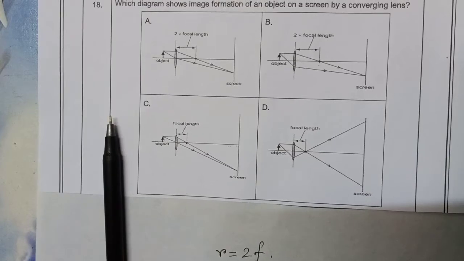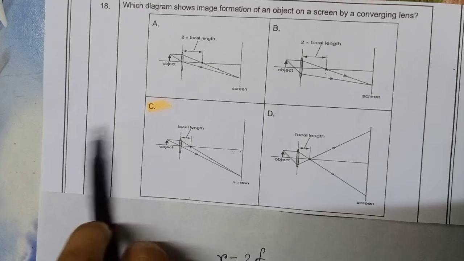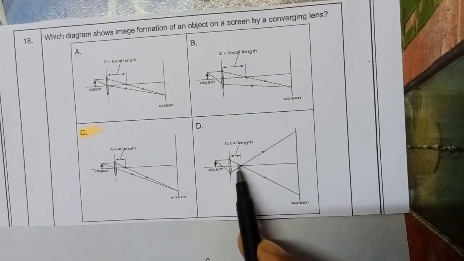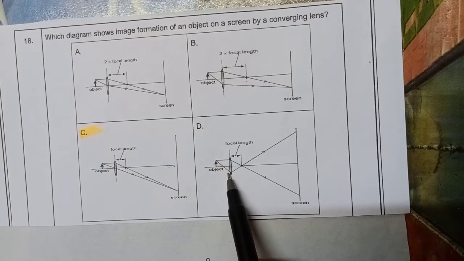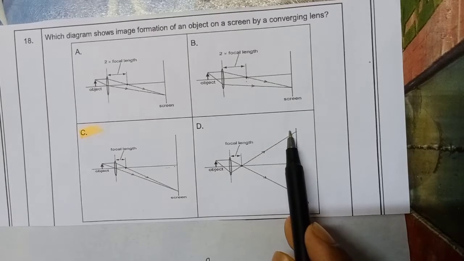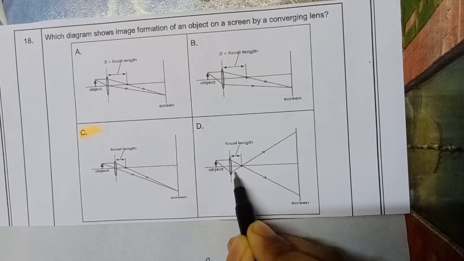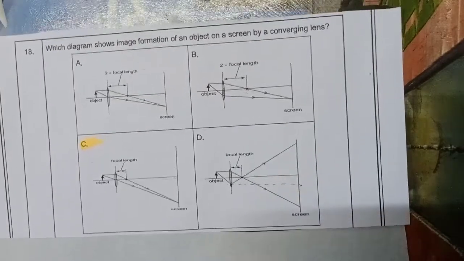So this is our correct option. In the fourth option, you can see that this ray, after traveling parallel to the principal axis, passes through the focus. This ray is correct, but the second ray, after getting refracted, travels again through the focus. It should have traveled parallel to the principal axis. So this option is also not correct.